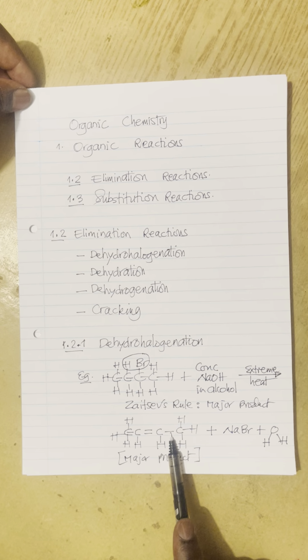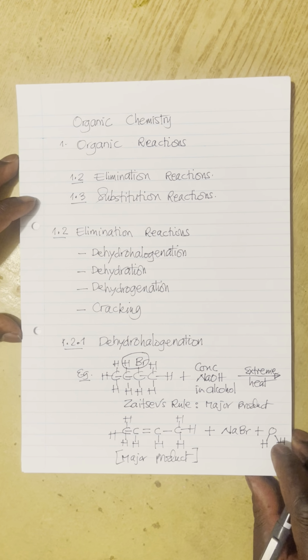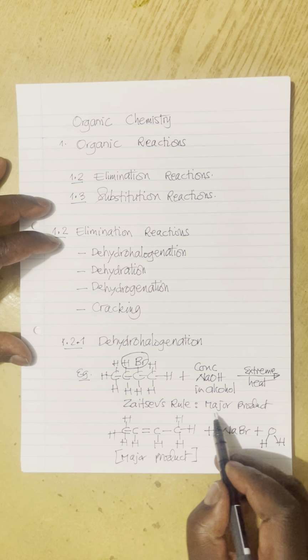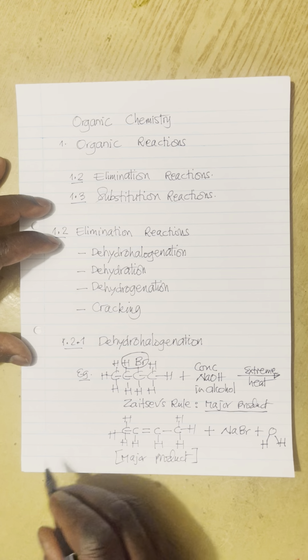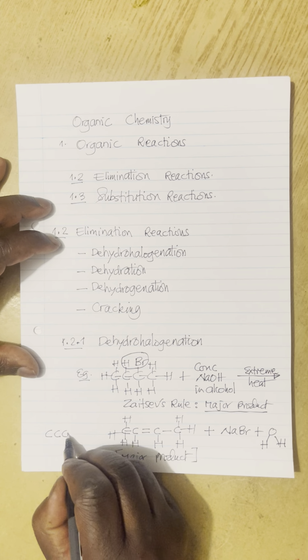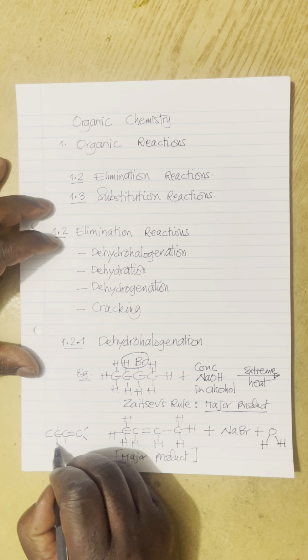The double bond would have been in this place here. So let me put on the side here, minor product. Zaitsev's rule produces a major product, but you can also have a minor product. That would be carbon, carbon, carbon double bond there, and then a carbon, like so.